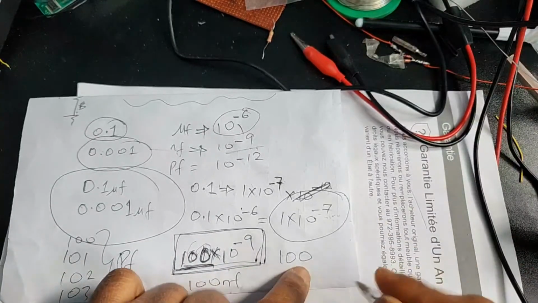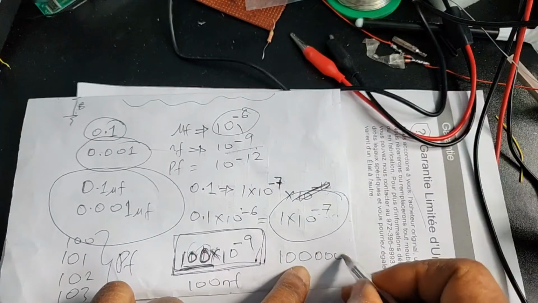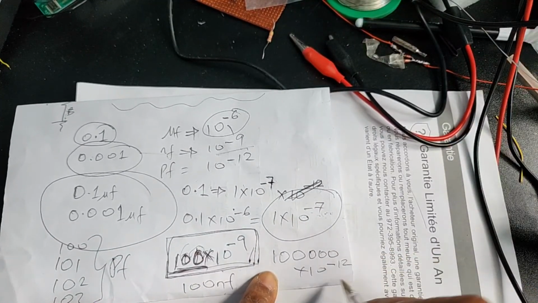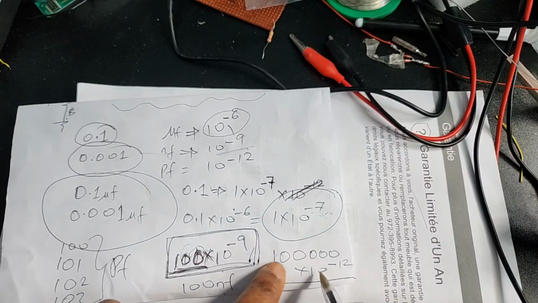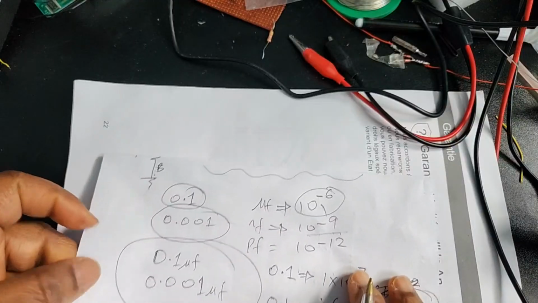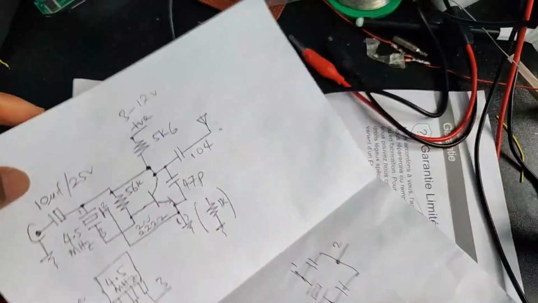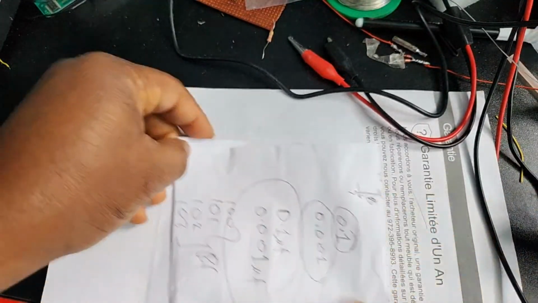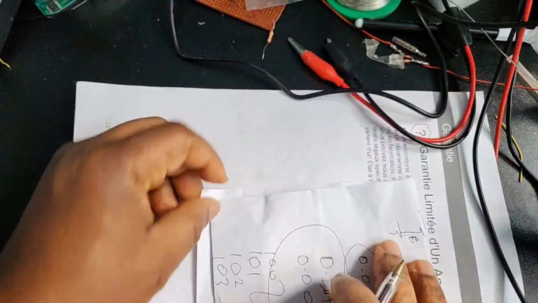These 2 zeros. Then I add 3 more zeros, 0, 0, 0, times 10 raised to the power minus 12, or 100,000 pico. So we run out of space on this piece of paper. Now, I'm going to get another sheet of paper. But let's just finish it on this side.